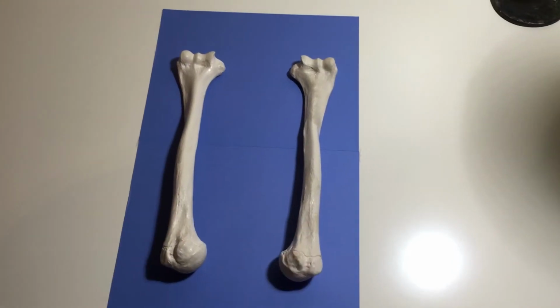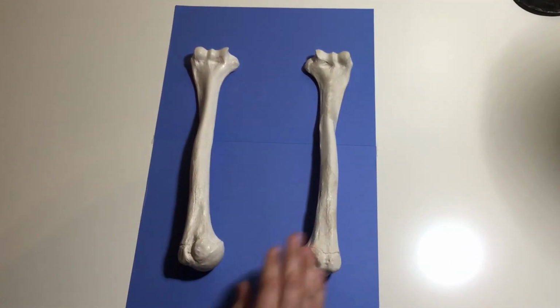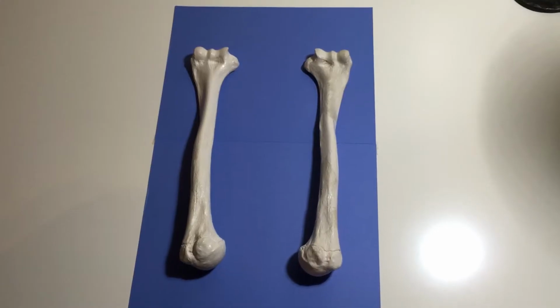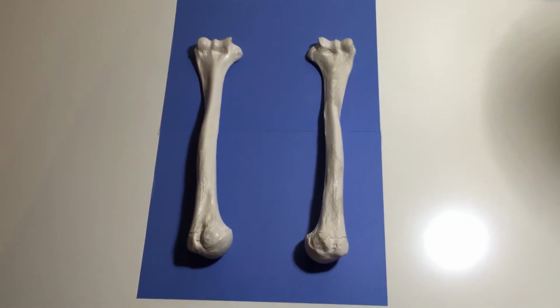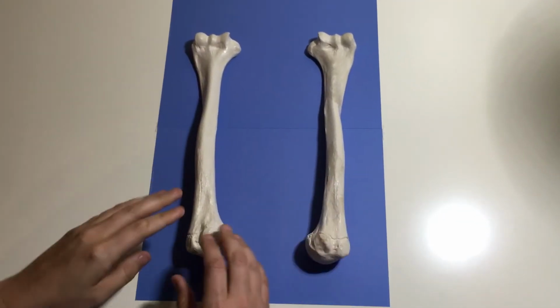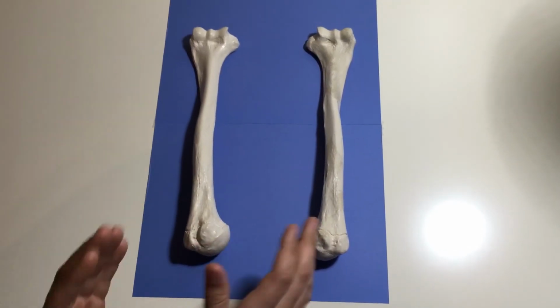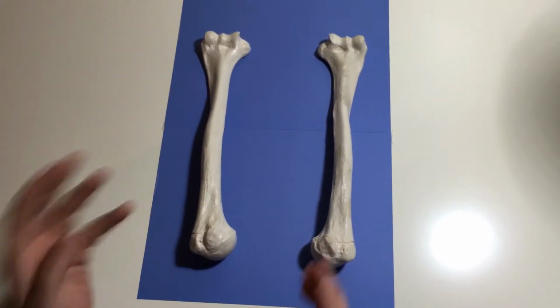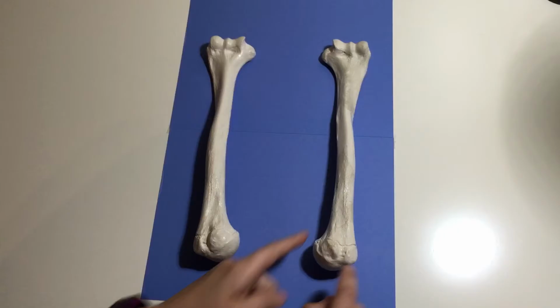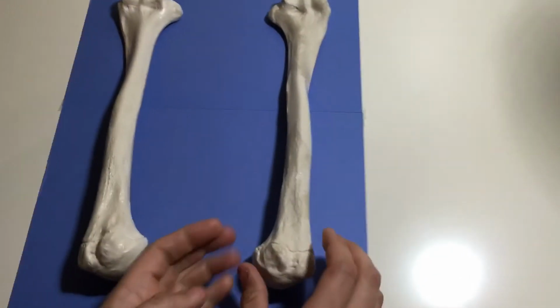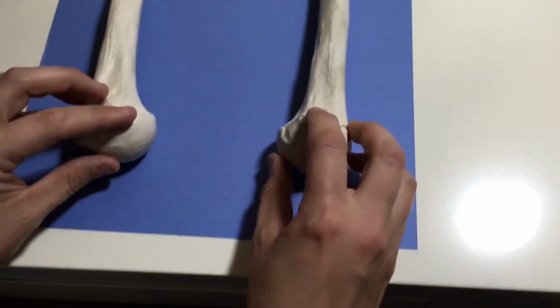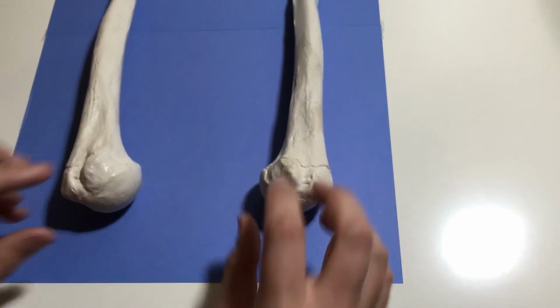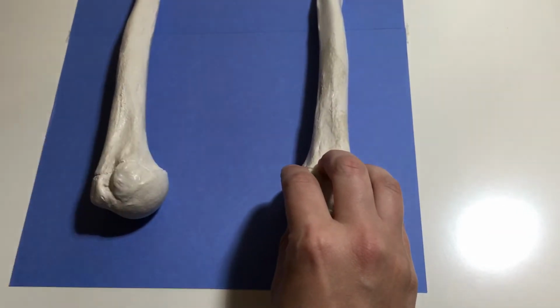Now I'm going to talk about the humerus, which is the bone of the upper arm, of the brachial region of the arm. So here's the humerus, and you need to orient yourself first with this particular long bone. This rounded portion up here, this rounded epiphysis, this expanded region of the bone, is the proximal region of the bone.